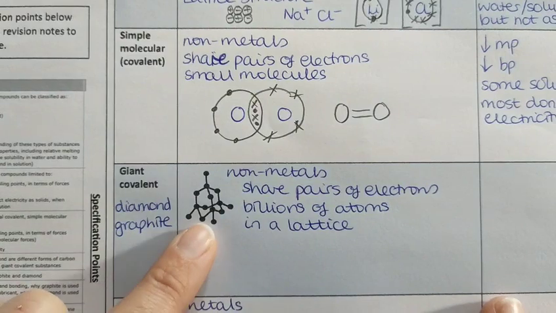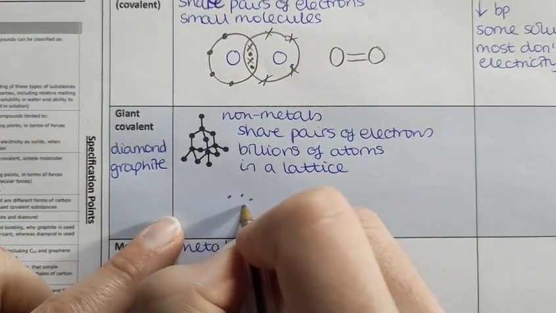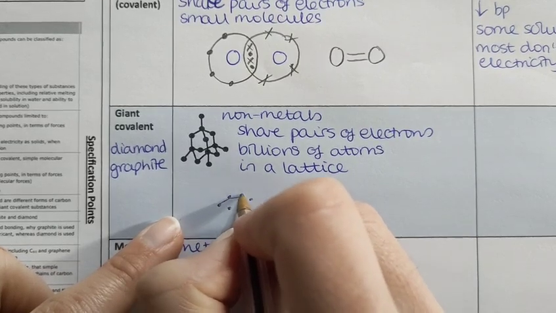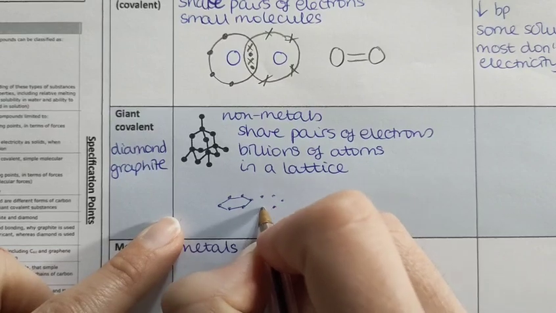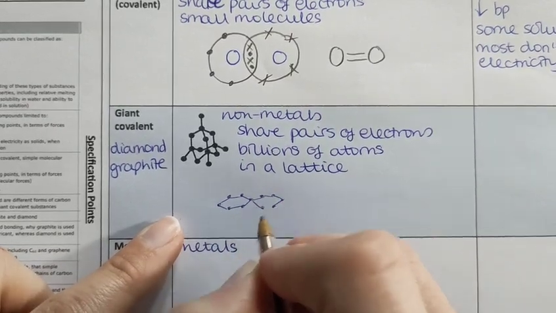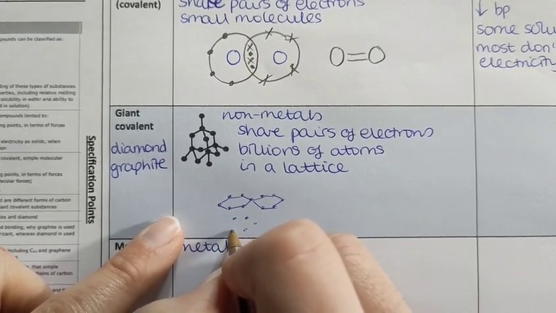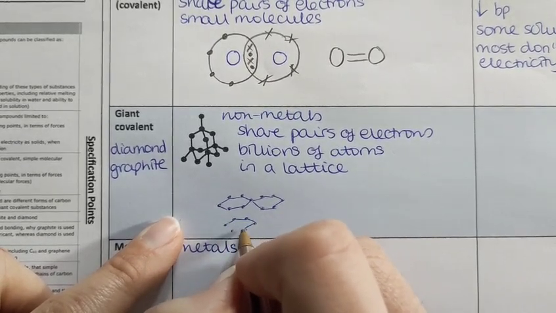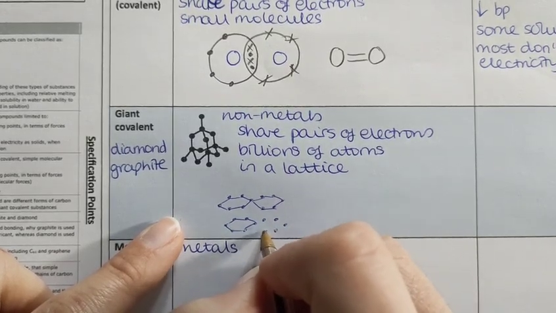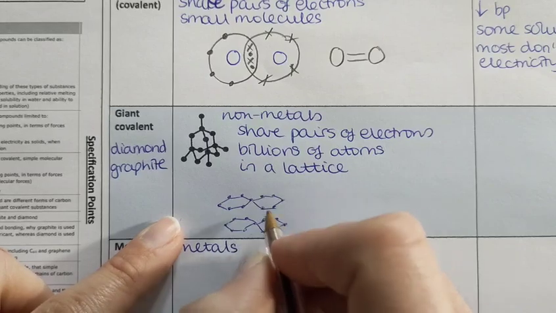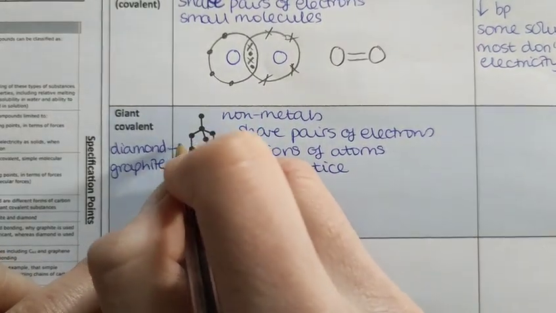Okay, so you could have graphite, which kind of looks a bit like this. I'm going to attempt to draw it. So each of these dots represents a carbon atom. And they come in kind of layers. For graphite, these layers can slide over one another, which makes graphite really handy for pencil. So we've got a layer here of graphite and a layer here. So that one is diamond.